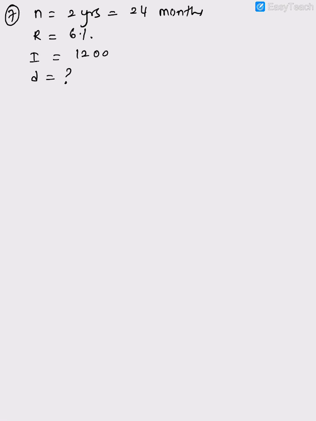Okay, we'll do one more problem, guys, and that's the last problem, I promise. I forgot the problem number, I think 6, 7, something. Ignore that problem number. Now it's given that Mohan has an RD account in a bank for 2 years. So n is equal to 2 years, which is also equal to 24 months. They say that the rate of interest is 6% and he gets rupees 1200 as the interest. You have to find the monthly deposit and again find the maturity value or the amount.